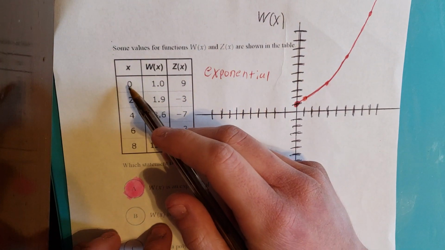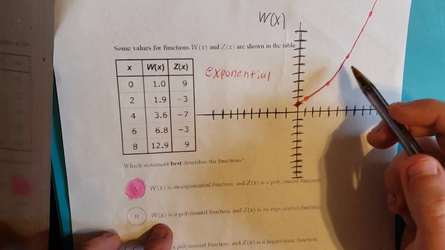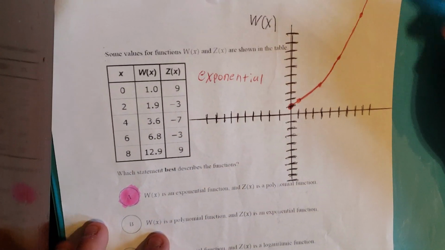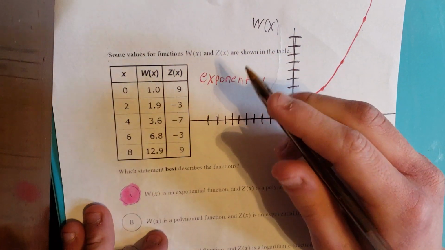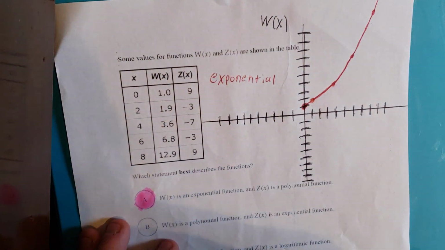So we have 0, 1.2 and 1.9, 4 and 3.6, 6 and 6.8, and 8 and 12.9. And you can see that this is an exponential increase, an exponential function.